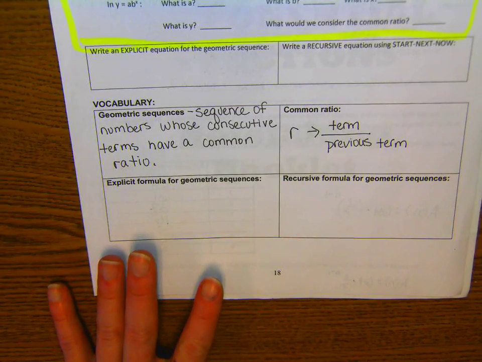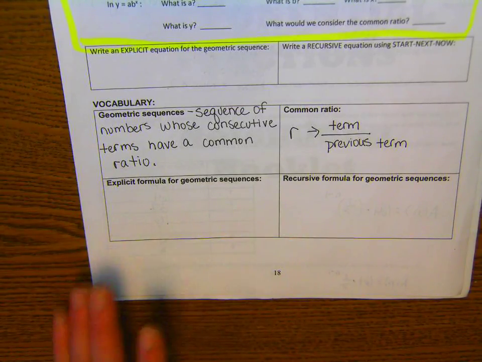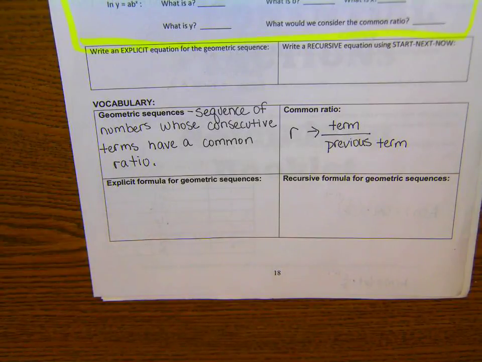Explicit formula, what we're going to do is write it starting at the first term. And here's why. When we did exponential equations, what was A? What did A stand for? The y-intercept, or the 0 term. Usually when we're starting a sequence of numbers, we don't start at the 0 term, we start at the first term.